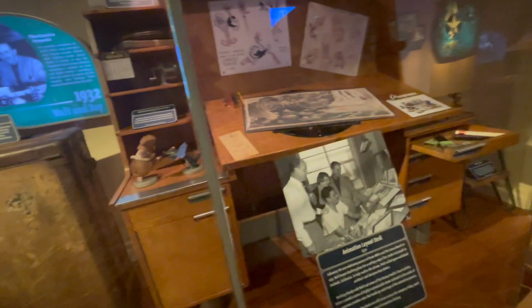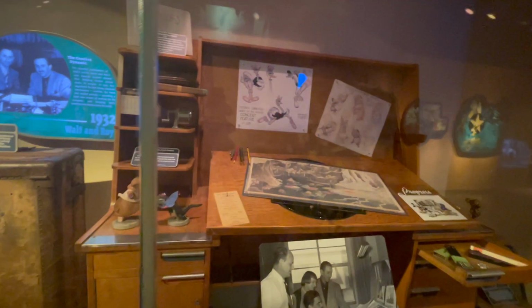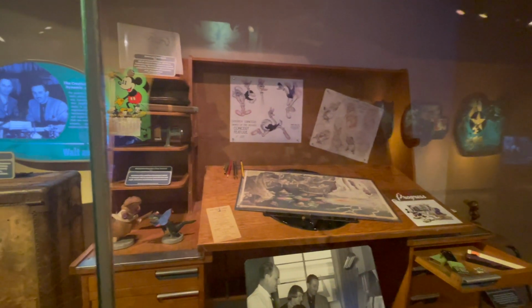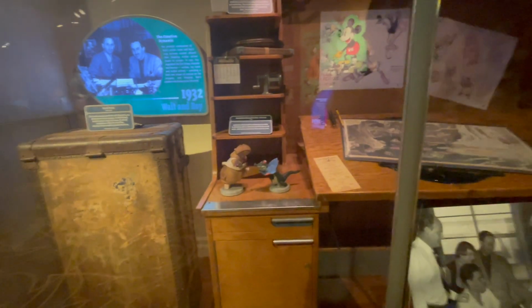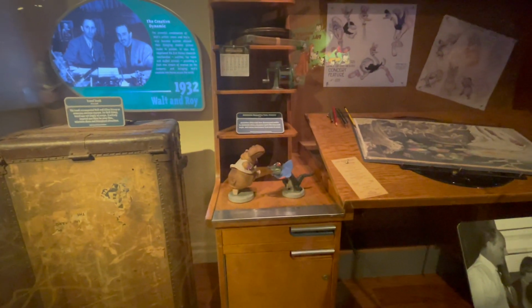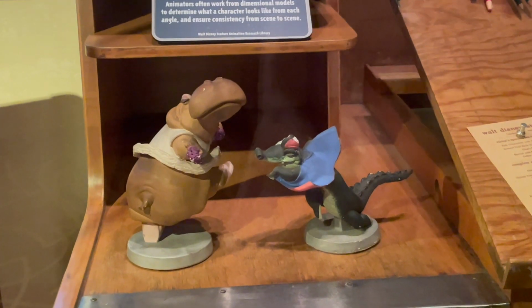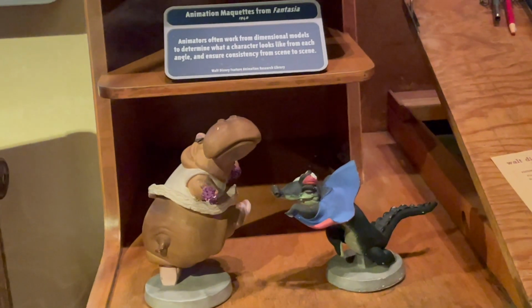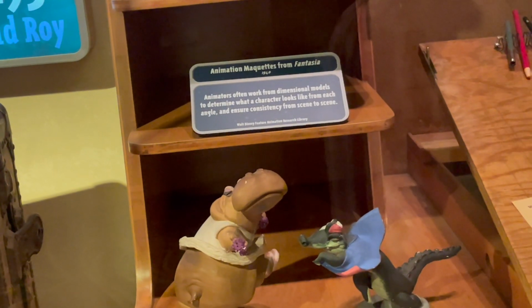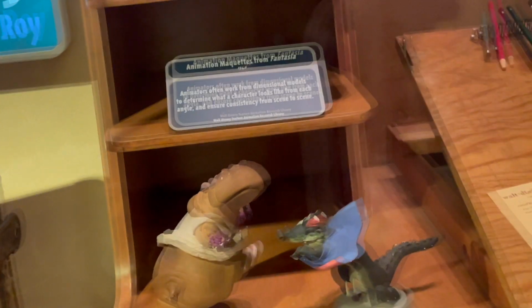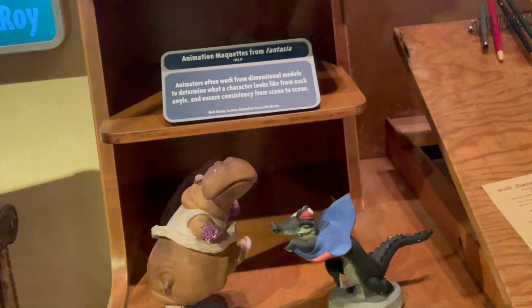To draw animated characters, an animator needs to know what the character would look like from all sides: front, back, top, bottom. And to do that, they have a small statue called a maquette. These are maquettes from Disney's Fantasia, and it's pretty amazing. You have ballet dancing hippos and alligators.